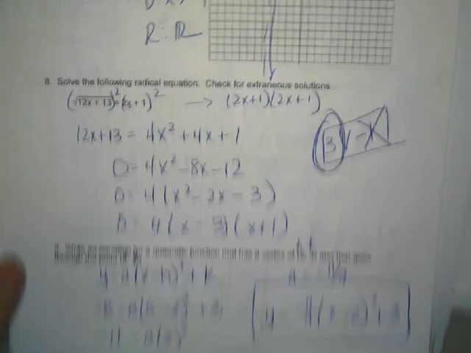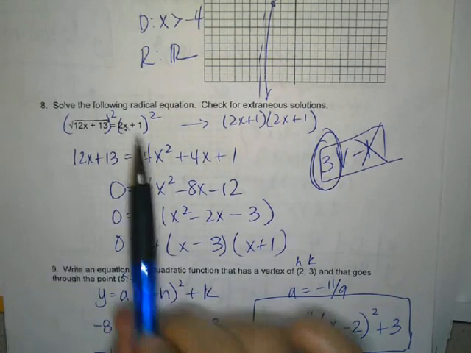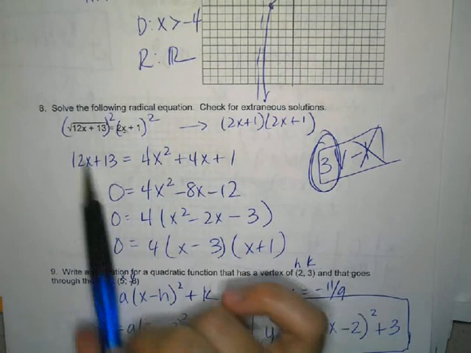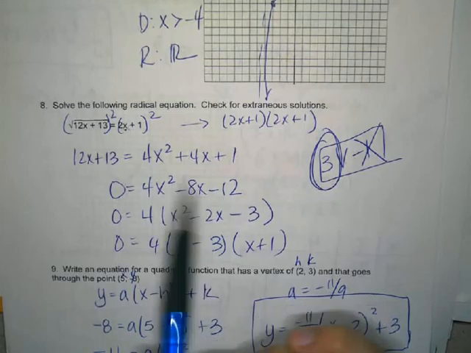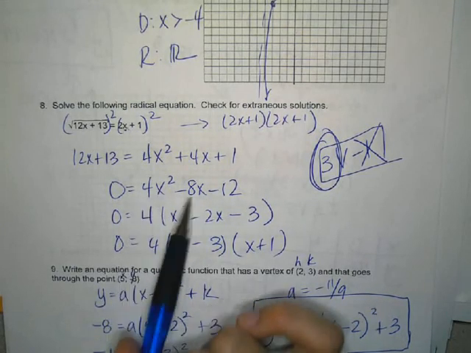Okay, number 8. To solve this, we're going to square both sides. When you square the right side, you end up having to FOIL. Then I moved everything over to one side because I'm trying to solve, and I have a quadratic. But instead of using the quadratic formula, I noticed I could pull out a 4, so I did that.